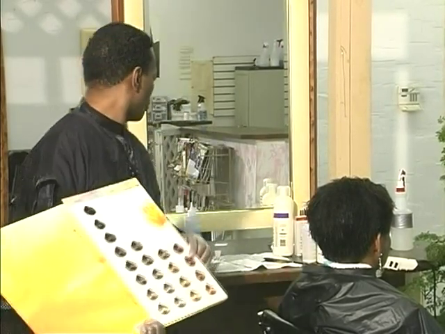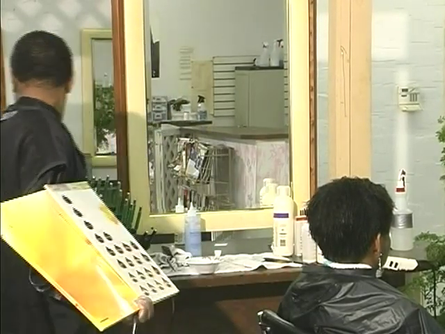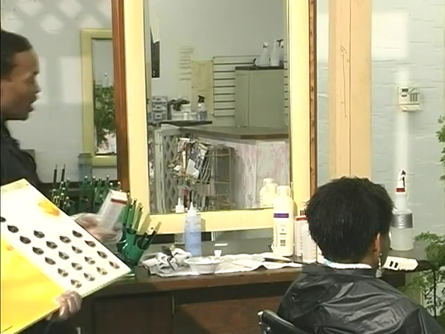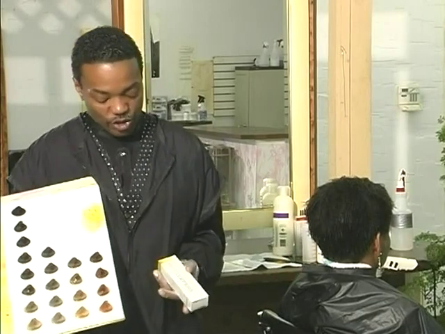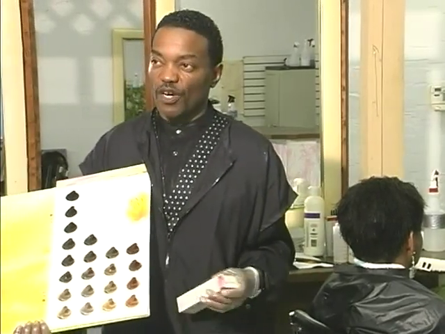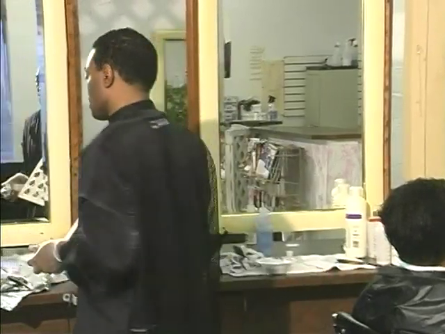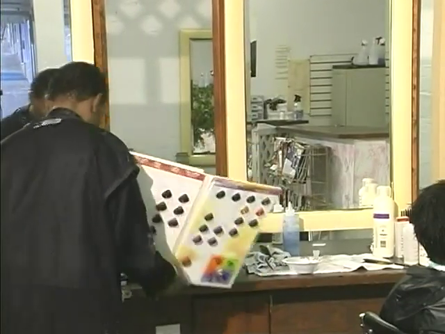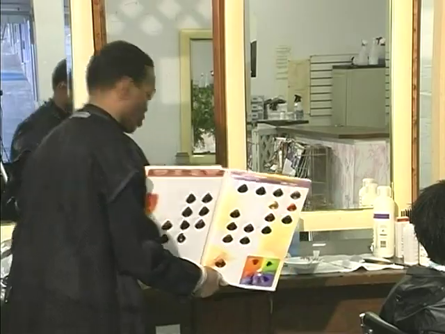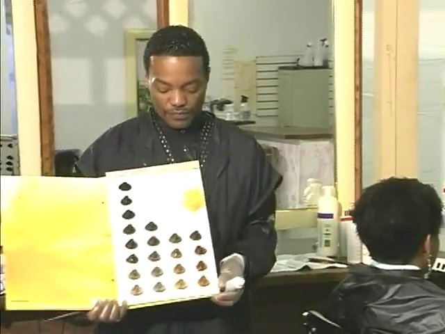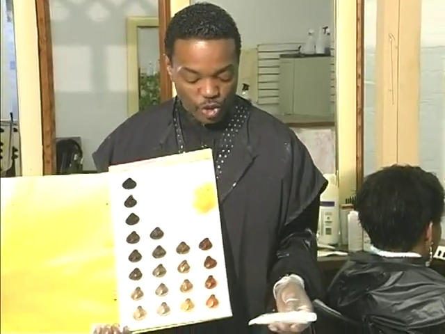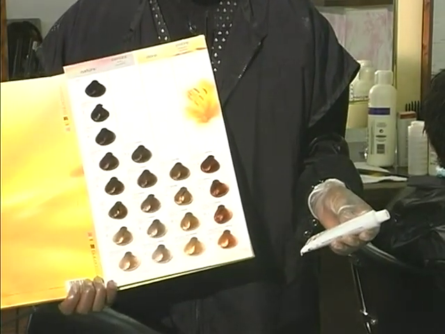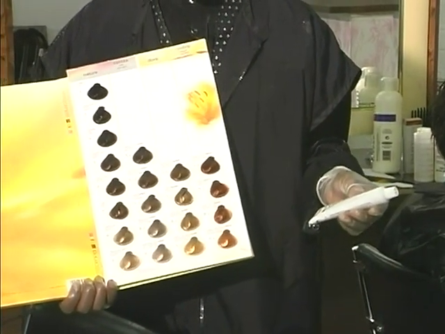So in a tube of color, as I get the tube of color, this tube of color is a 2.1 ounce container of color. I'm going to show it to you. This tube says it's 2.1 ounces of color, 60 milliliters of color.